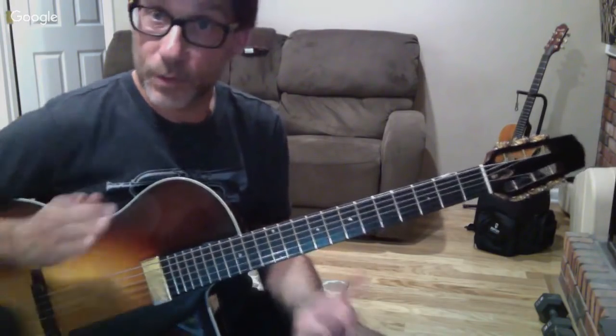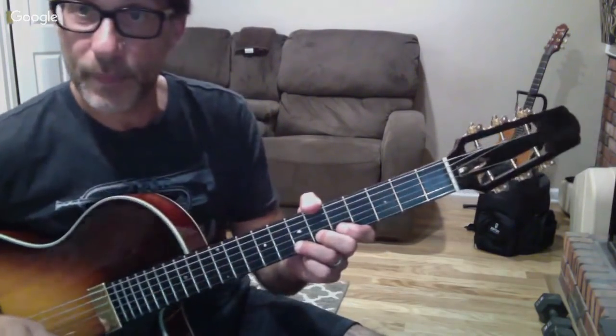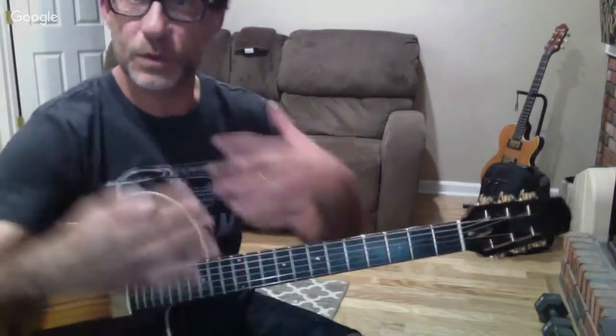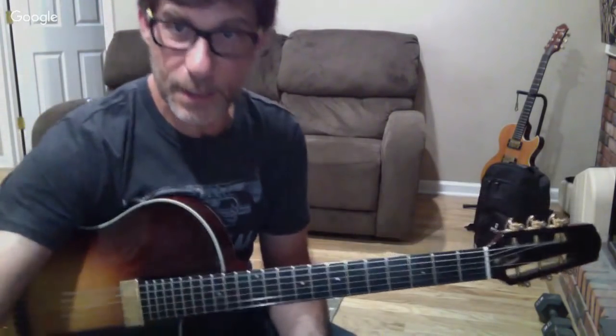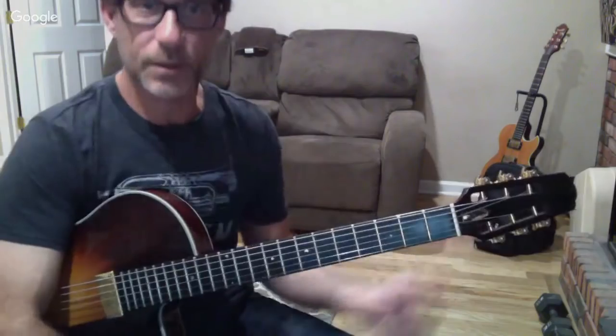That's pentatonic with one note, the F sharp. Okay, and it's nice because you could build musical ideas. You could really say something instead of just blasting off scales.